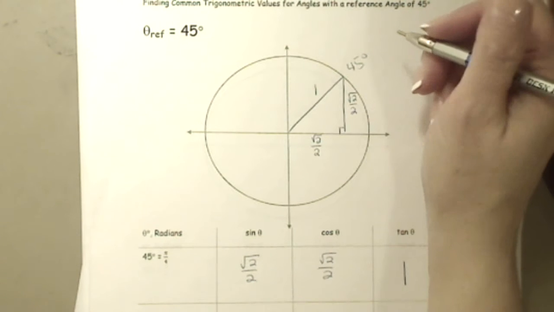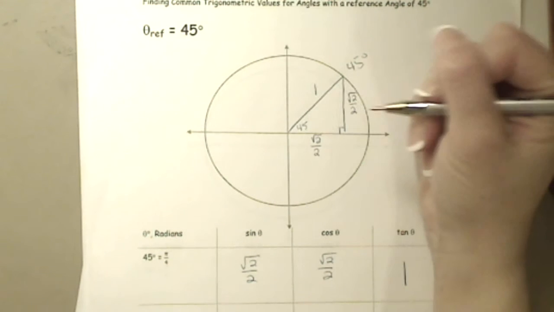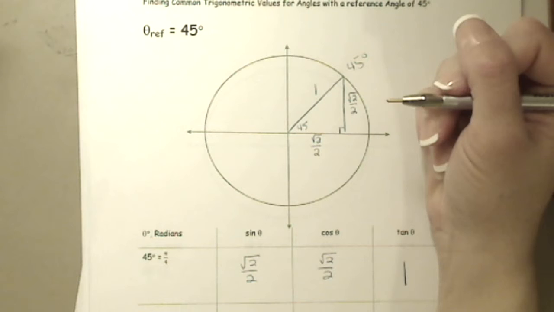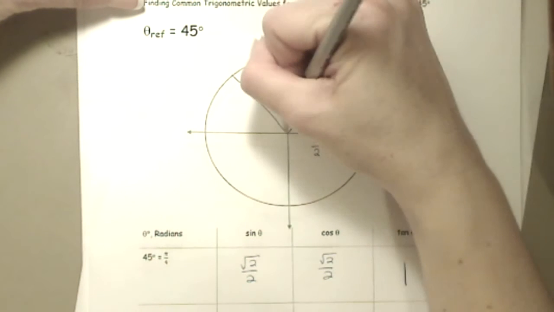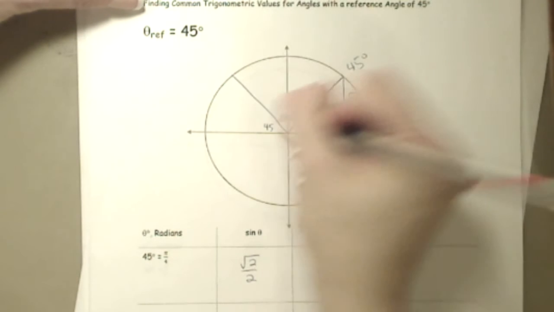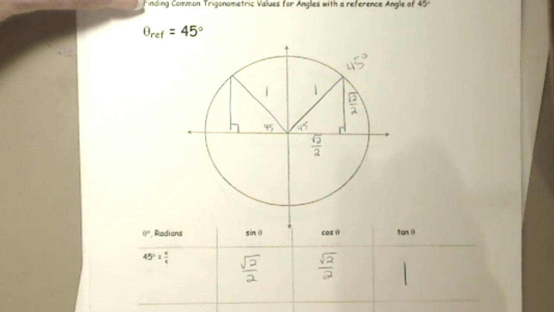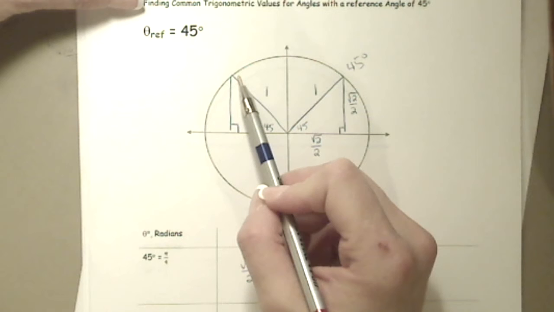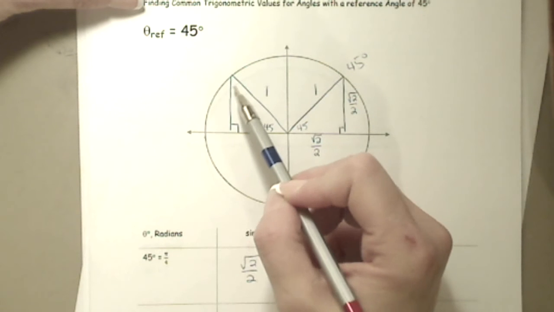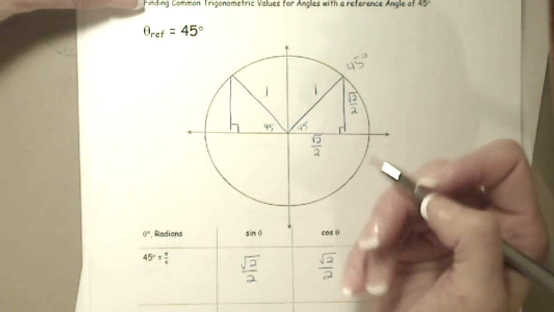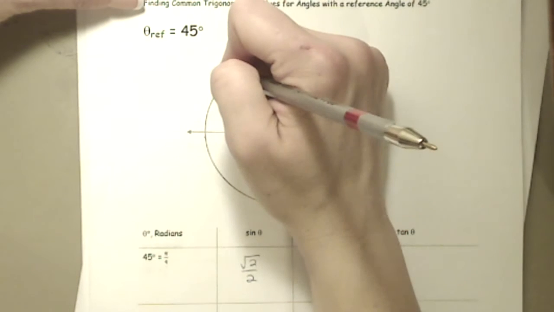So where are we going to end up over in quadrant 2 that will also have a reference angle of 45 degrees and create that reference right isosceles triangle? Well, we could either take 90 and add 45 or 180 and subtract 45, and you can see that that would be 135 degrees.